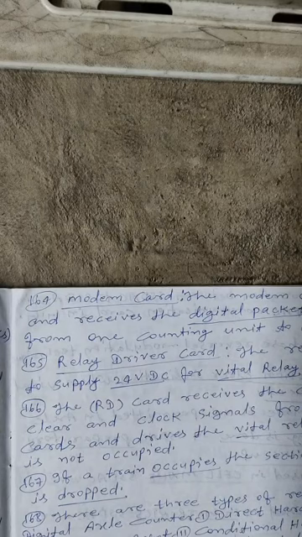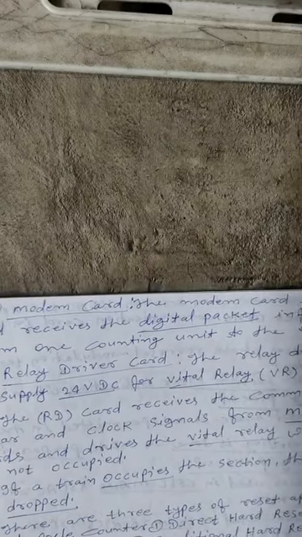The RD card receives the command of clear and clock signals from MLB1 and MLB2 cards and drives the vital relay when section is not occupied.